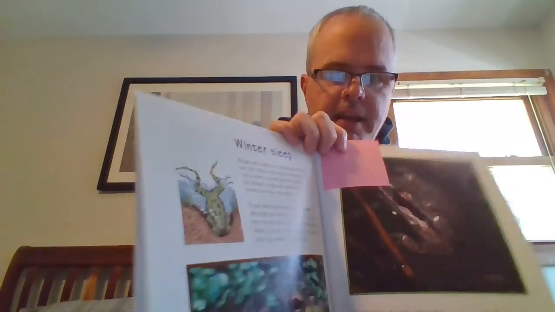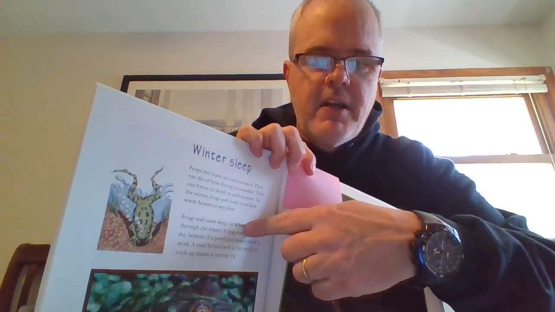So this talks about winter sleep. This says frogs are cold blooded. They can die of heat during the hot weather. They can freeze to death in cold weather. And in the winter, frogs and toads must find warm homes to stay alive. See how we have this word hibernate that's bolded? That's one of your expert words.